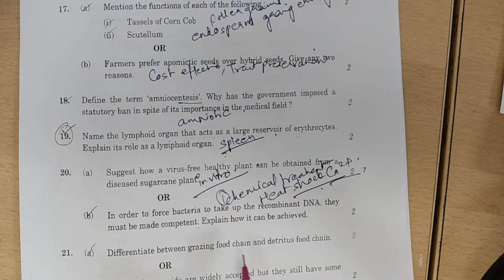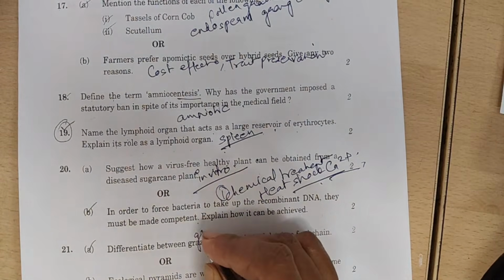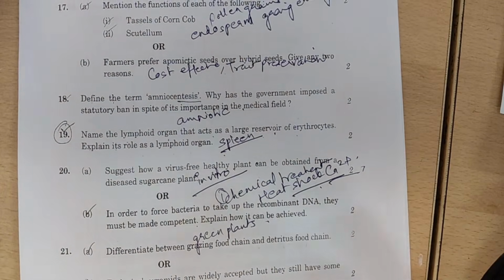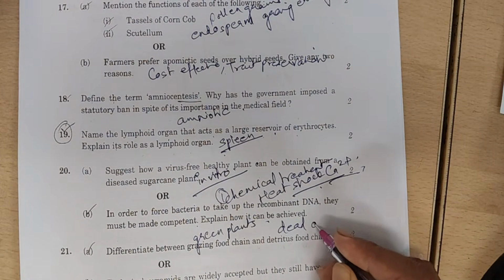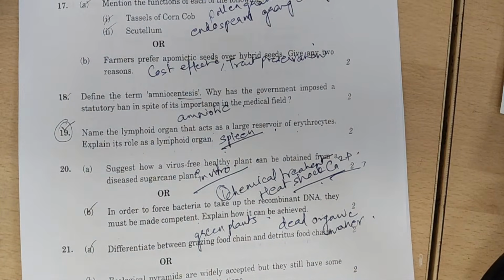Differentiate between grazing food chain and detritus food chain. What is grazing food chain and detritus food chain? So grazing food chain starts with green plants. Green plants are the producers. And detritus food chain starts with dead organic matter. And what is the energy source?